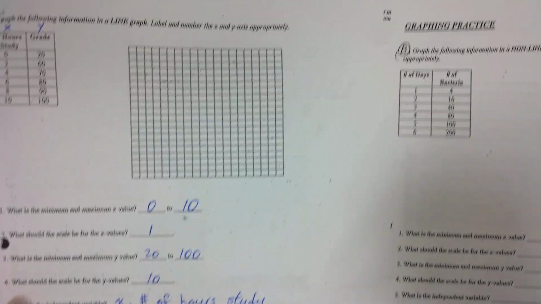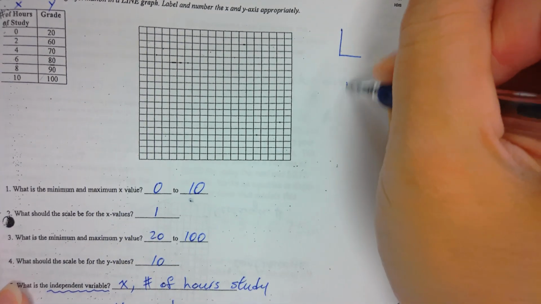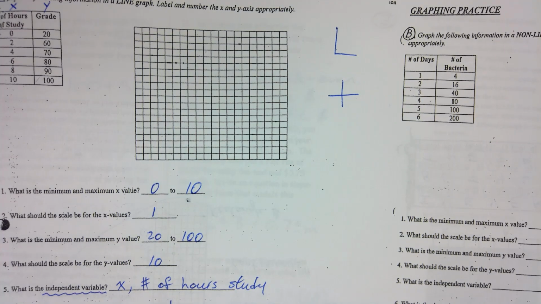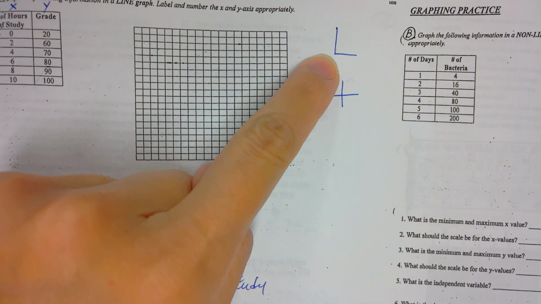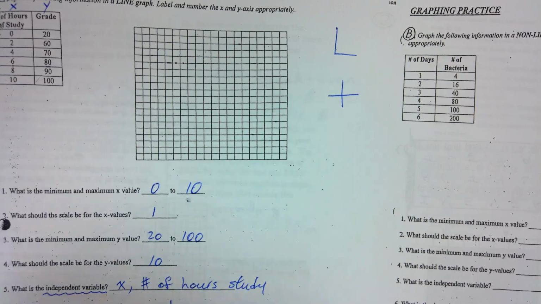So now we can graph it. We have all this data. We have a scale. Should I be doing an L graph or a T graph? Okay, who says L graph? A graph that looks like this. Who says a T graph that looks like this? Okay, so those who say L graph, why L graph?